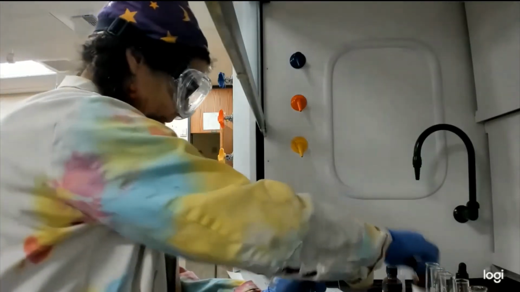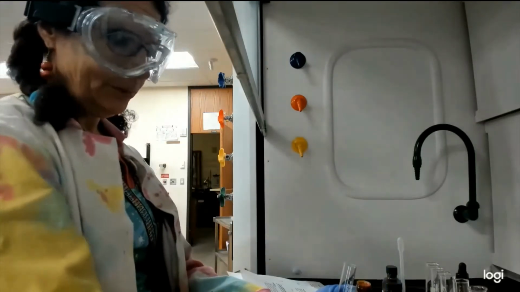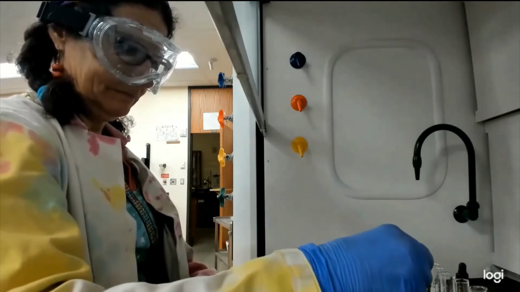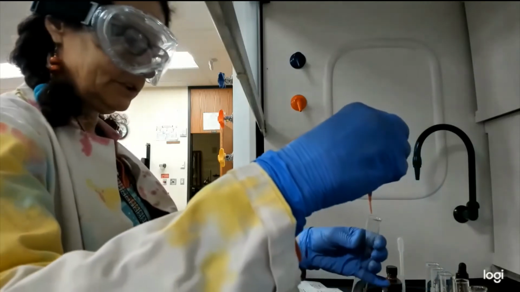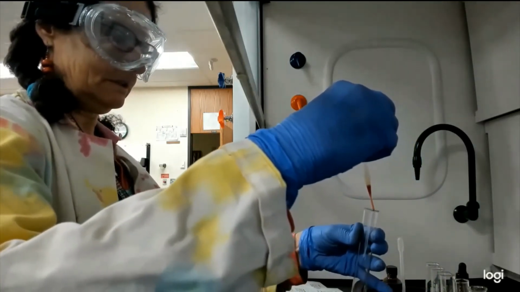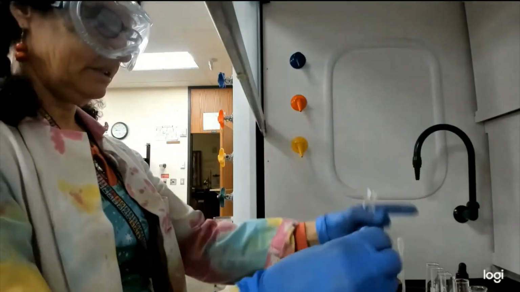Now we're going to add the bromine. You guys know what happens, right? So you're going to turn orange because bromine's orange. So if it turns orange, well, my unknown, nothing happened.